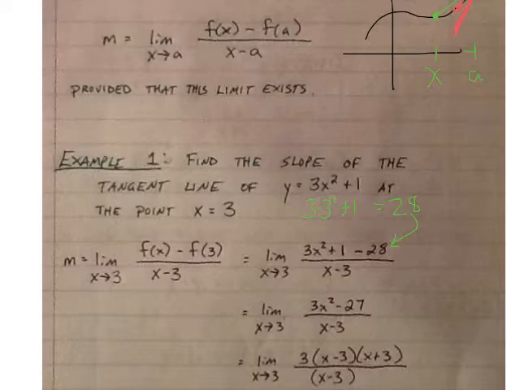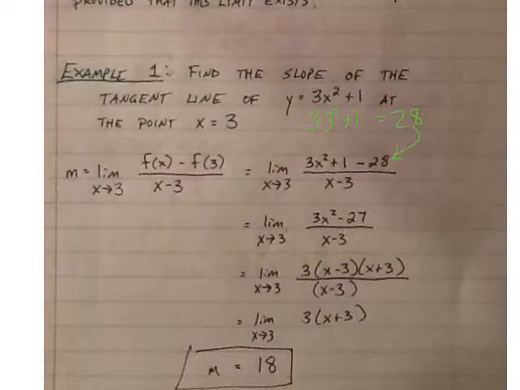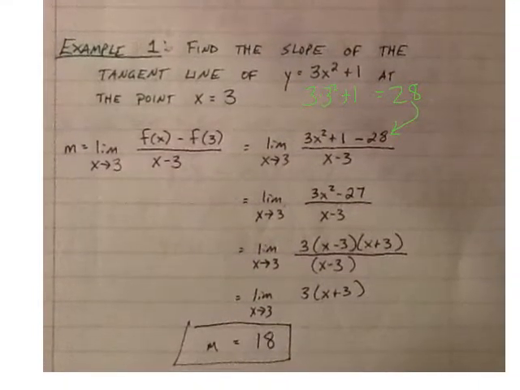We simplify the numerator, and as it stands we can't calculate the limit because we get a 0 in the denominator. So we have 0 over 0. So then we factor the numerator. First I factored a 3 out and I got 3 times x squared minus 9.